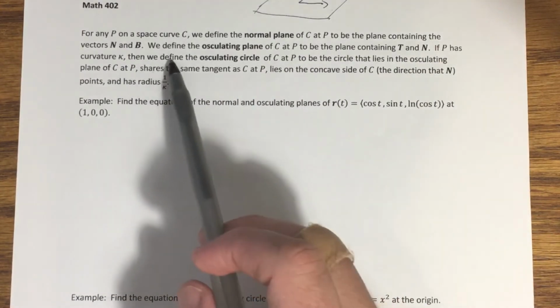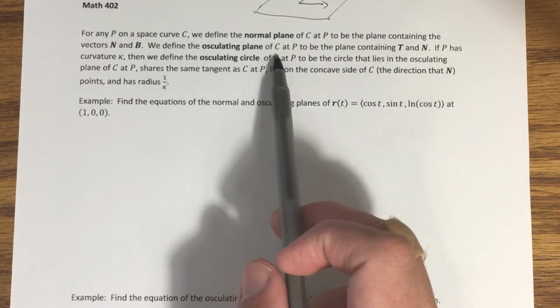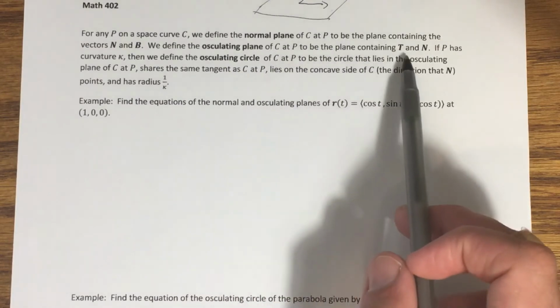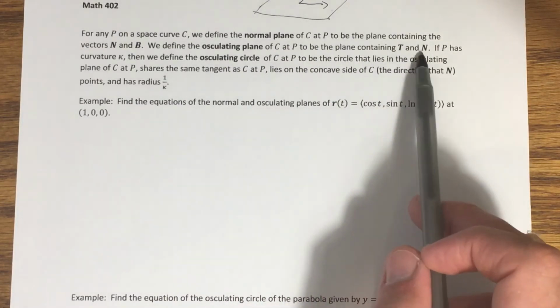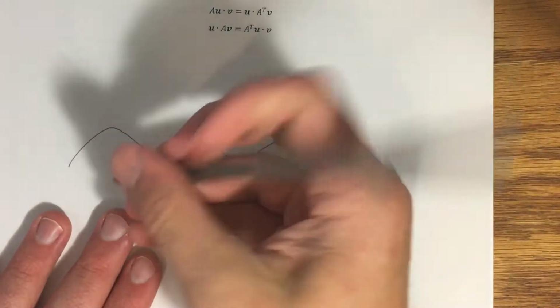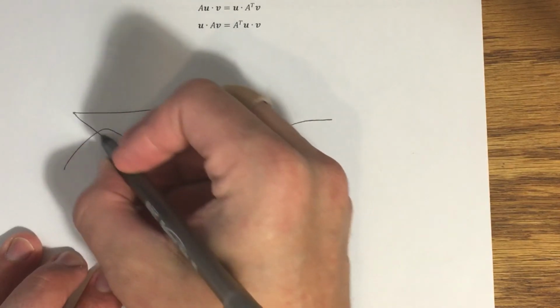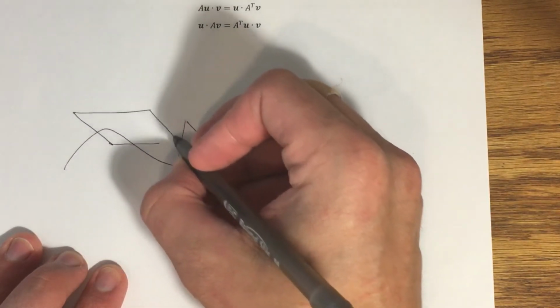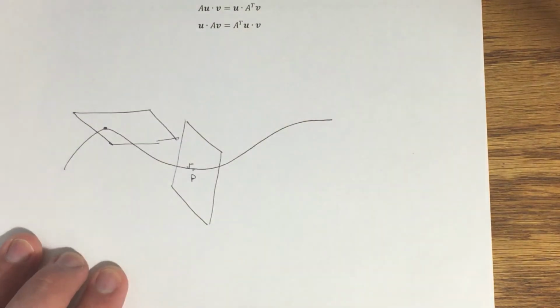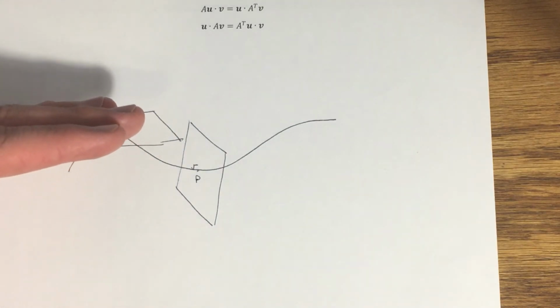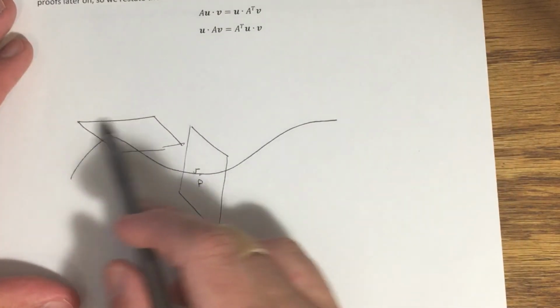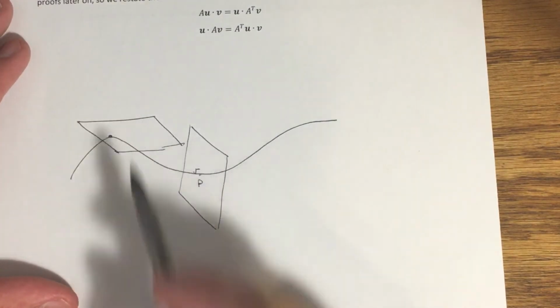The osculating plane of the curve C at the point P is the plane that contains the vectors t and n. The way you want to think of the osculating plane is to imagine it skating along that curve. On a two-dimensional surface like this it is really difficult to show you, but this plane is skating along the curve in the sense of being tangent to it. So normal plane, osculating plane right there.